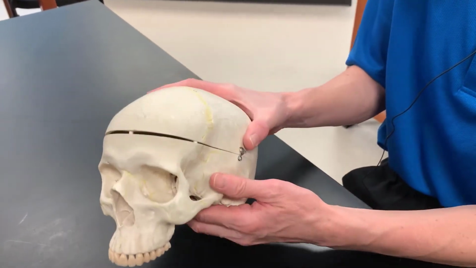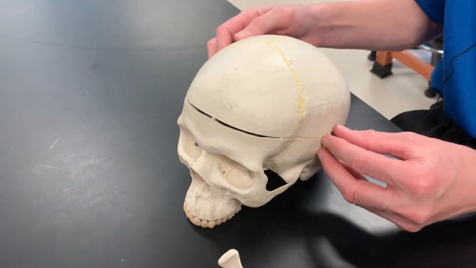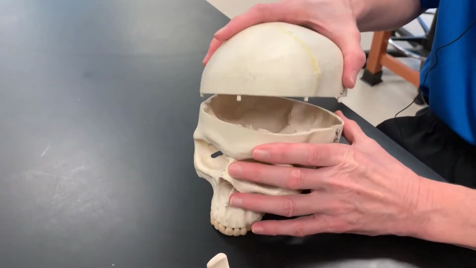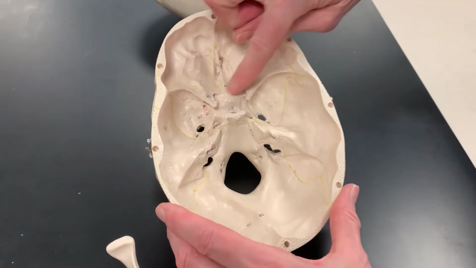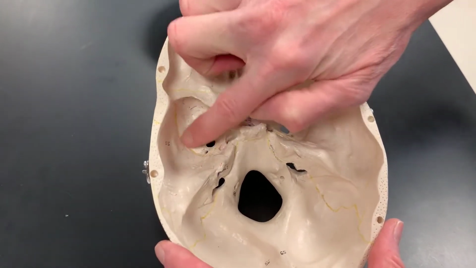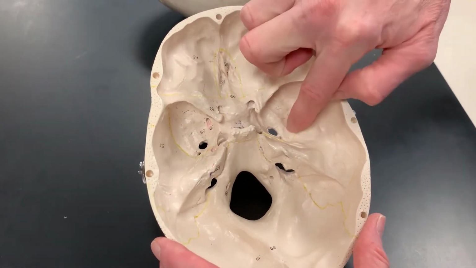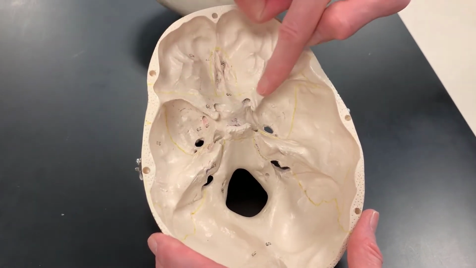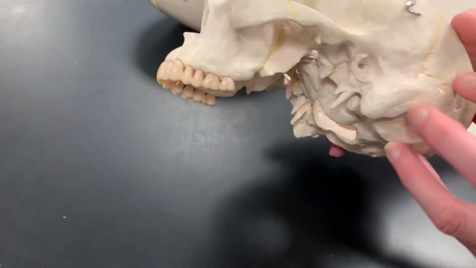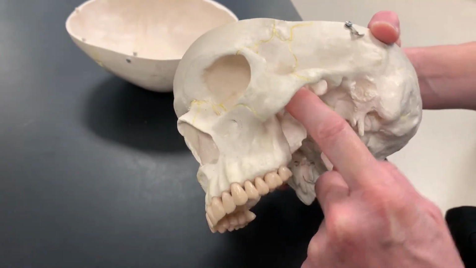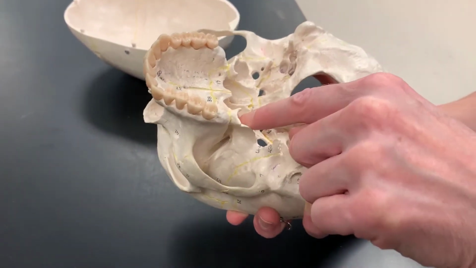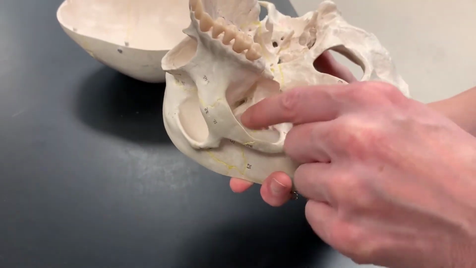You can see some of them on the exterior surface of the skull too, but I'll go ahead and show you some of the major bones on the inside of the skull. So you see this kind of butterfly wing shape here, bat wing shape. This is called the sphenoid bone. You can see part of the sphenoid bone on the outside of the skull too, where I have my finger here. This is part of the sphenoid bone.